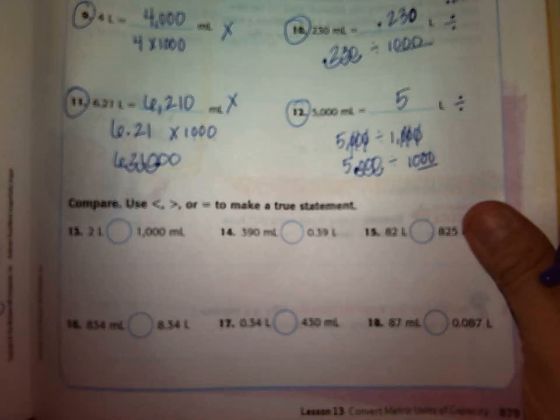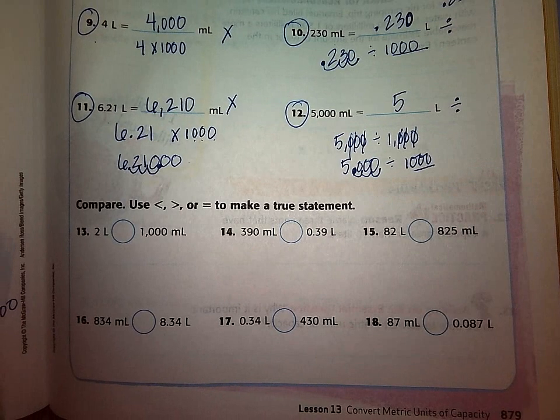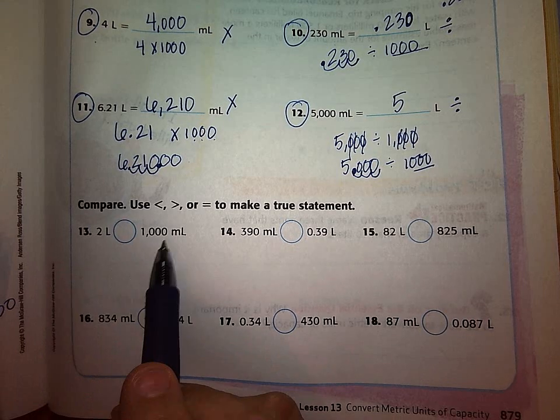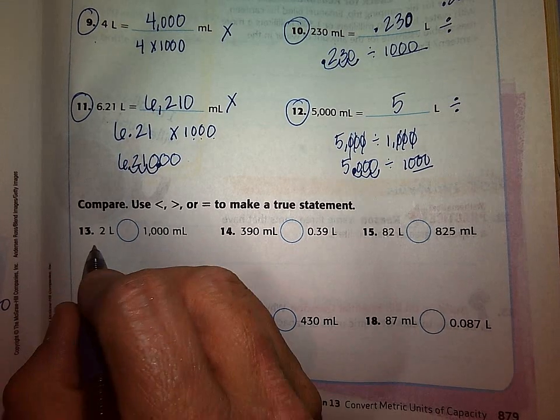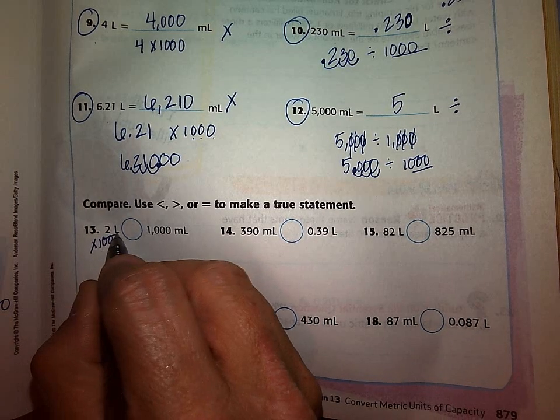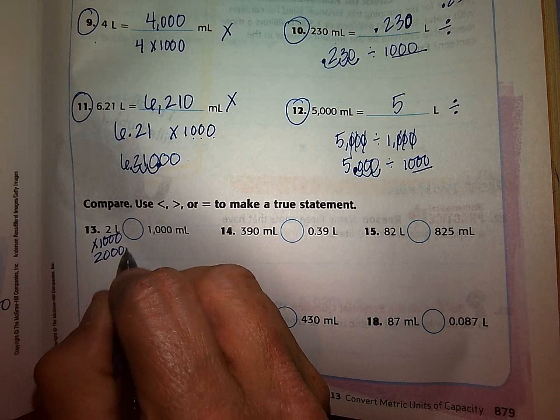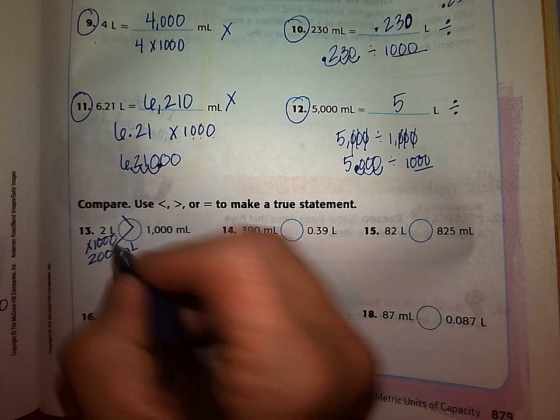Okay, you guys, we're going to finish this up. We're going to compare these. We're not going to do all of them because I want to do a word problem. 2 liters and 1,000 milliliters. Well, it's 2 times 1,000, so this is going to be 2,000 milliliters versus 1,000. 2,000 is way bigger.